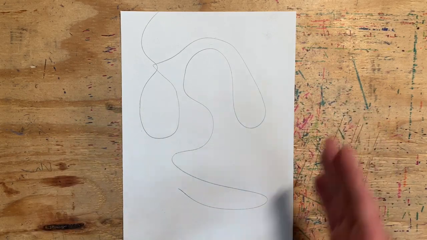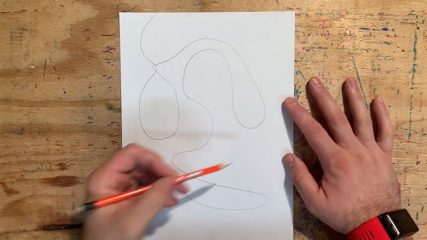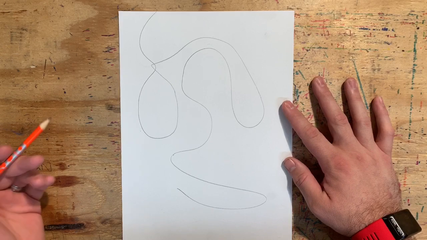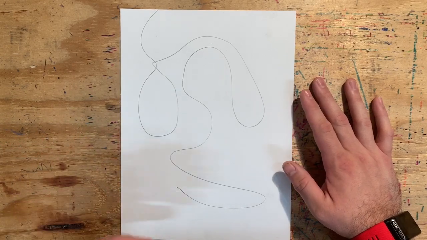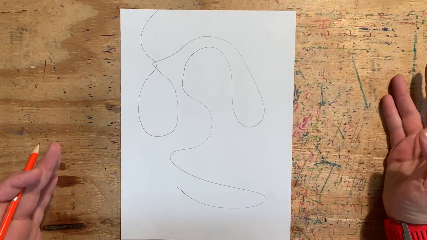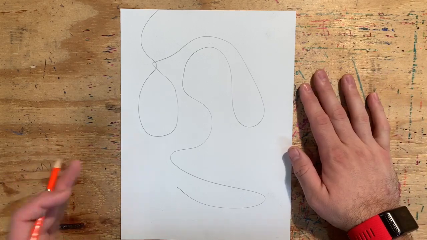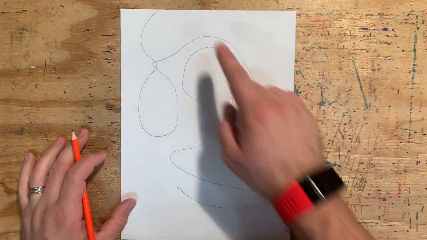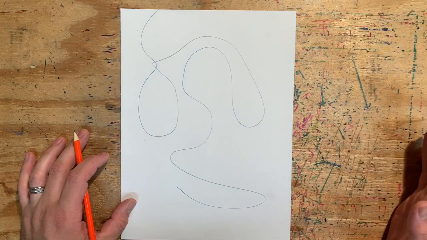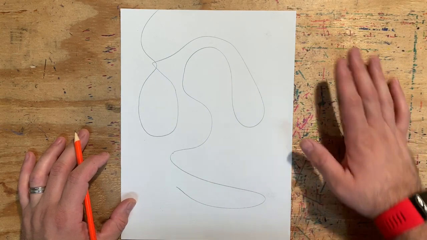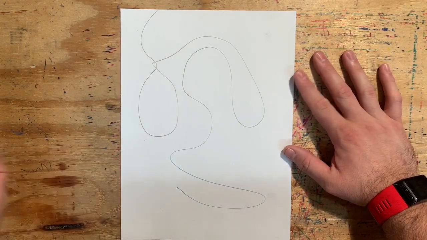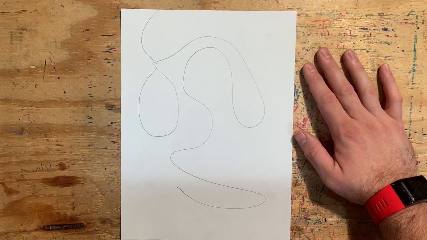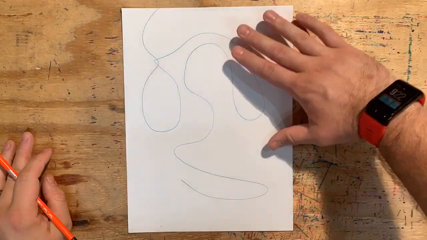So now my job is to turn this picture into a place. And these squiggly lines are going to be part of that landscape. Could be plants, could be rock formations, could be even little animals in the landscape. But remember, the squiggly line should be the landscape. So now I'm going to start adding details and we'll see what appears from this squiggly line.